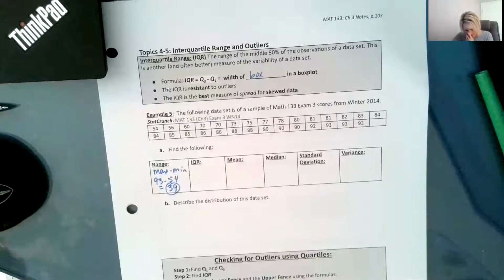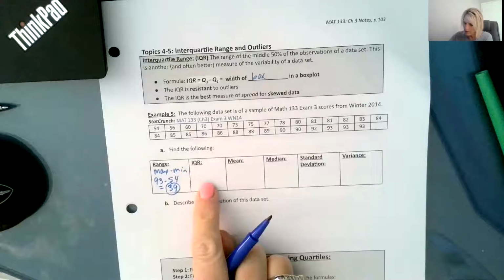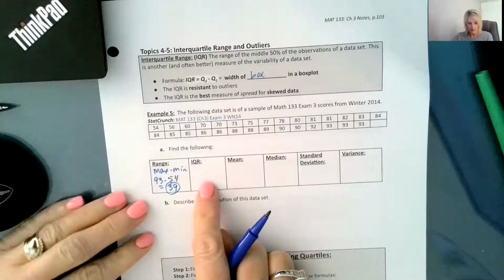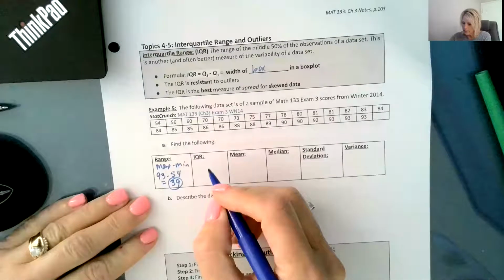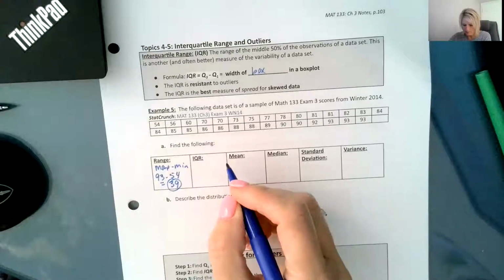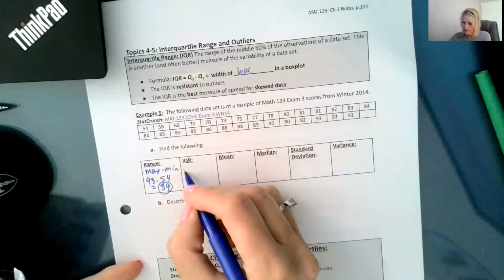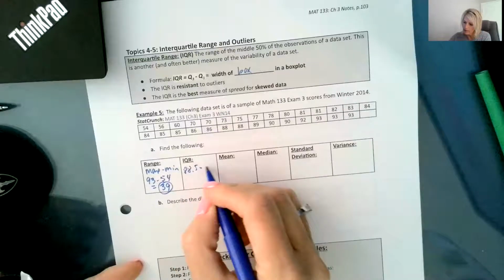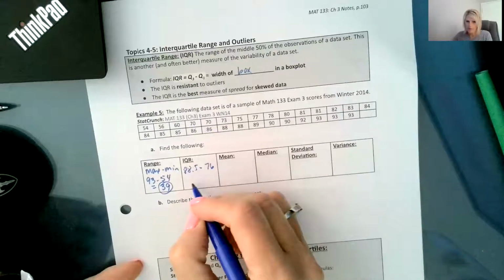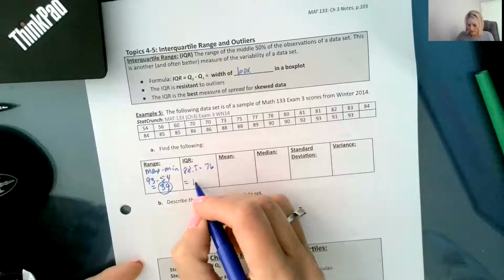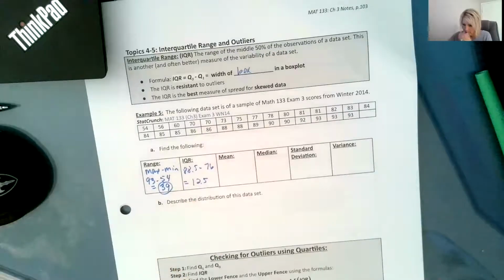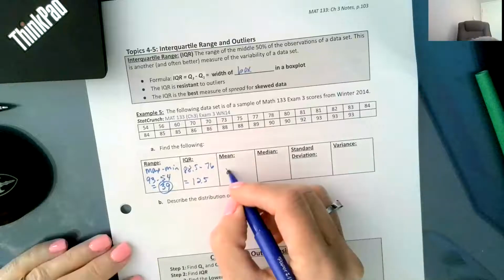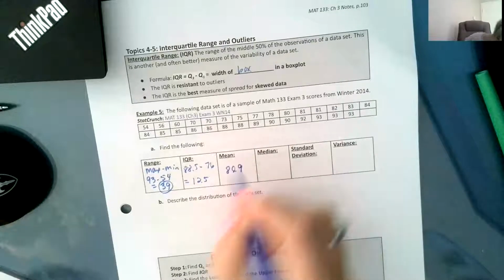Okay, so the IQR for our data is Q3 minus Q1. So Q3 was 88.5 minus Q1, which is 76. And so that comes out to be 12.5. And the mean that we wrote down was 80.90, I believe.